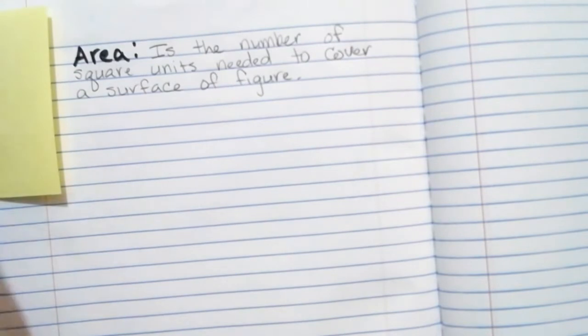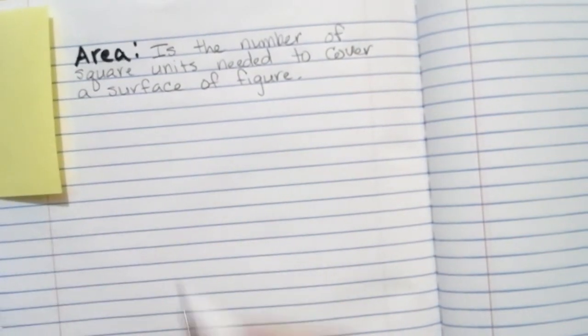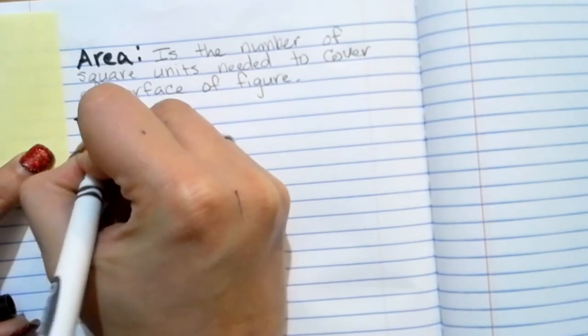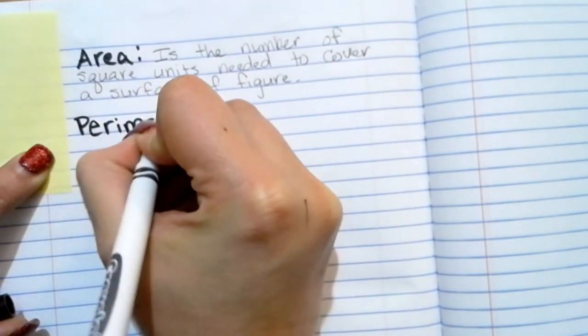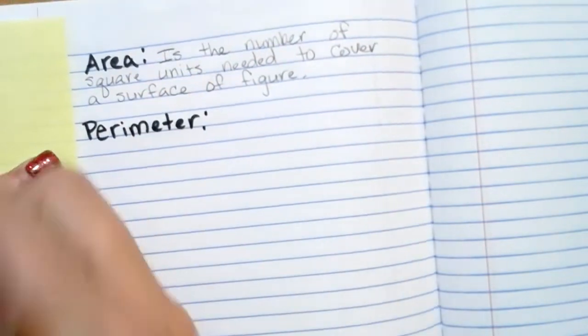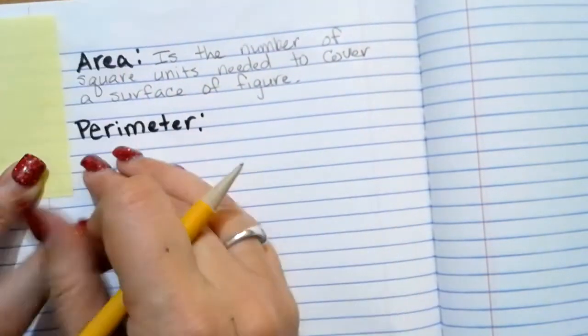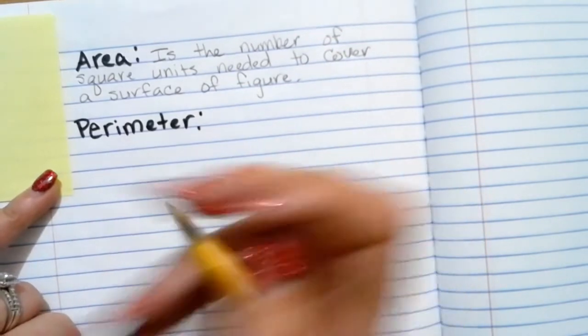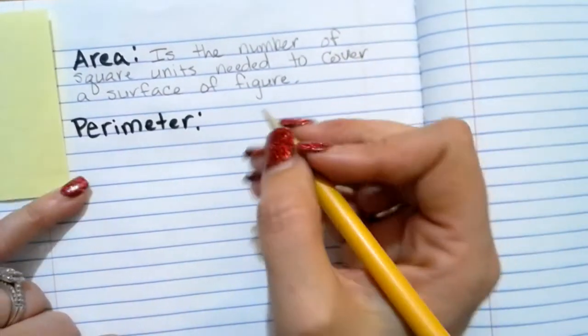Okay. Next word we're going to go to is perimeter. Our definition for perimeter is the distance around the outside of any polygon.